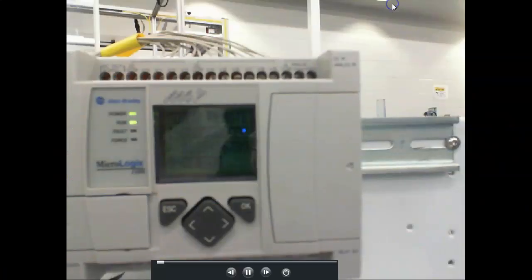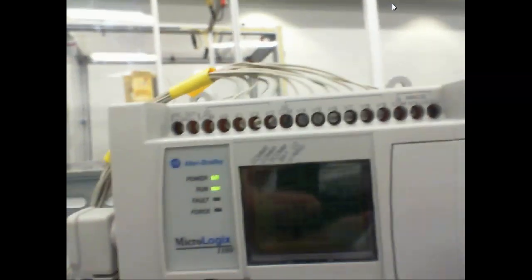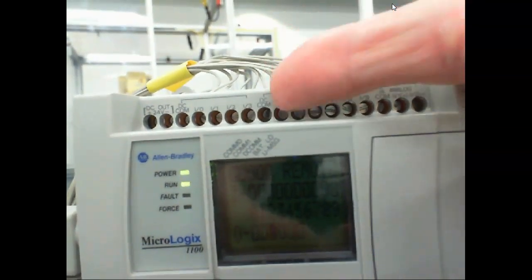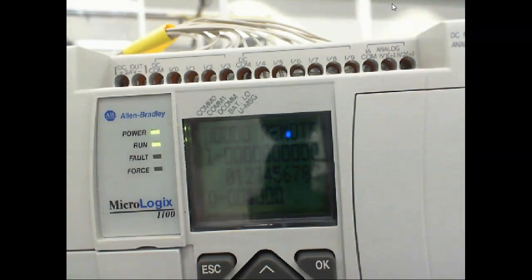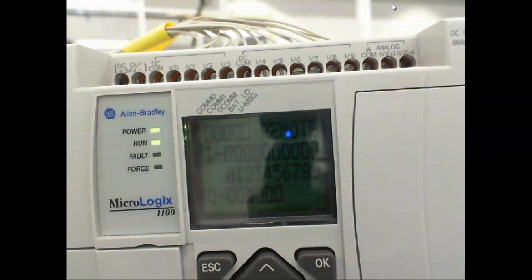So if this will focus, come on, yeah. This is I0, 1, 2, 3. Then we skip over this common, 4, 5, 6, 7, 8, and 9. So there's 10 inputs. By the way, these addresses start with 0.